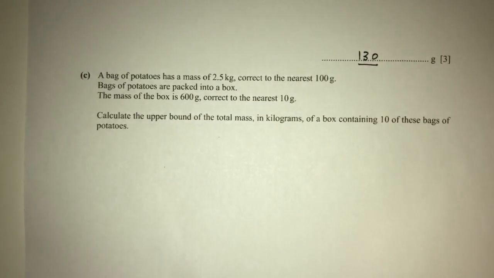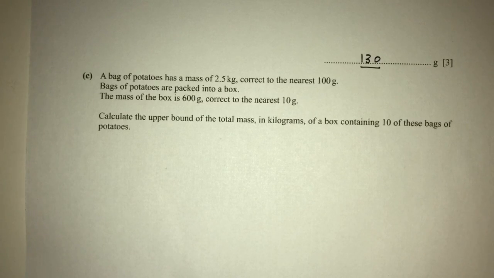Now for part C, if you hear the noise outside, I live downtown, so there are many things happening over here, so I apologize for that, but no worries. Let's continue with the questions.